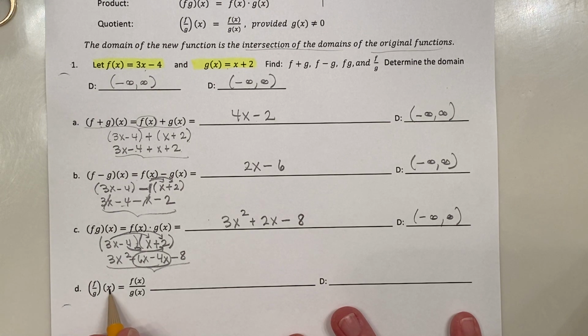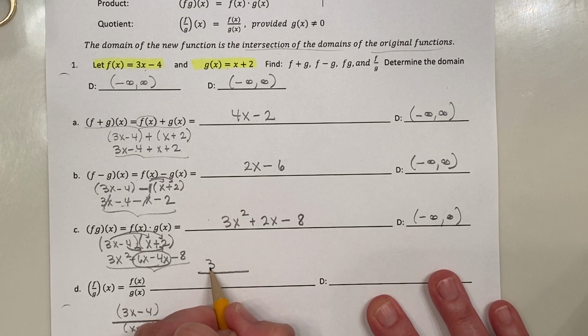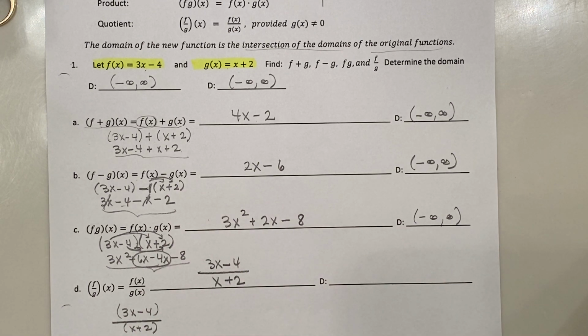Okay, for example D, when we're asked to combine, f of x is 3x minus 4 all over x plus 2. All right, I don't need the parentheses. I'll just remove them. All right, and that's all we can do with that problem.